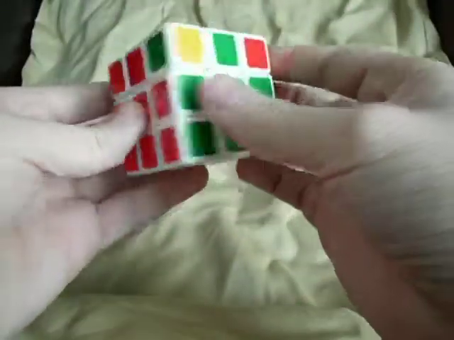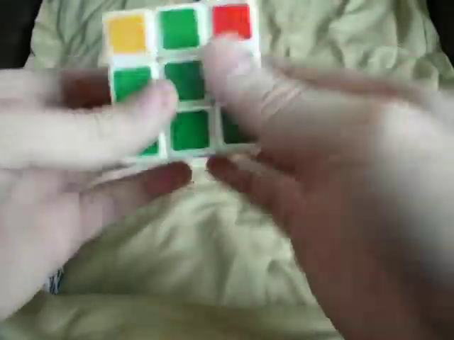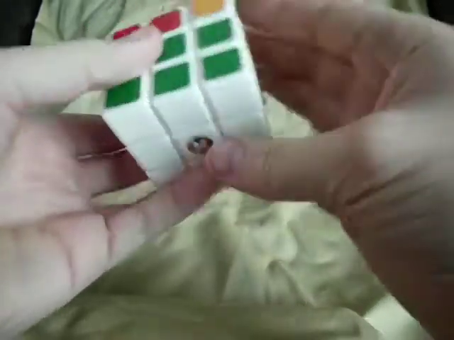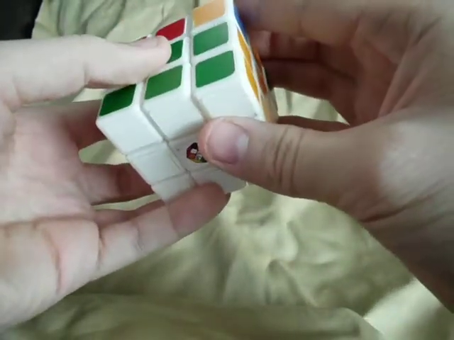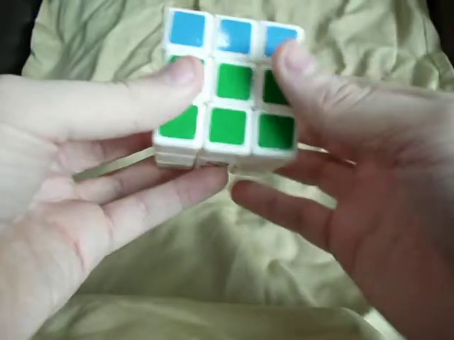The next one is an opposite, where 2 opposite corners need to switch. In this case, again, it doesn't matter the orientation of the last layer, just do your algorithm 1 time. And that'll give you 2 corners.